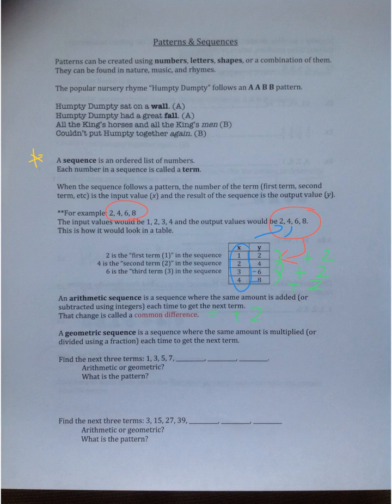Common meaning the same. A geometric sequence, however, is a sequence where the same amount is multiplied or divided using a fraction each time to get to the next term. We won't be doing a lot with geometric sequences in this section.